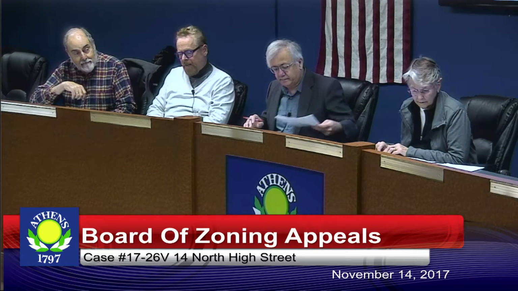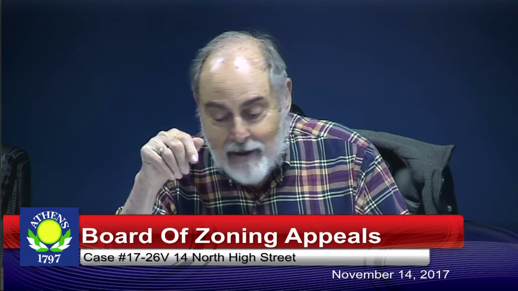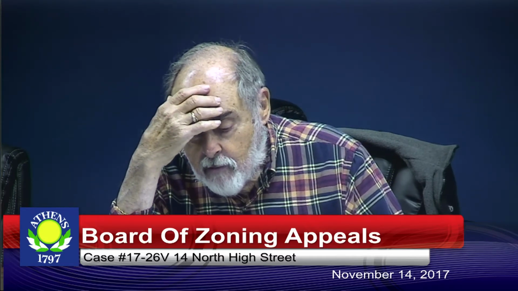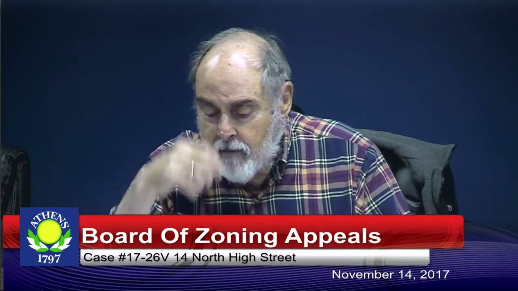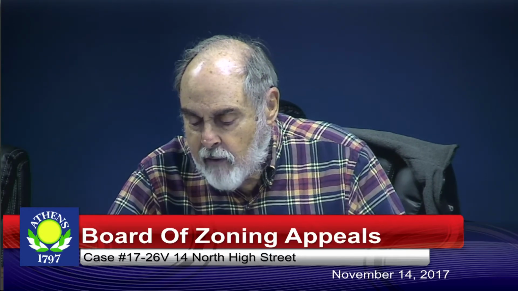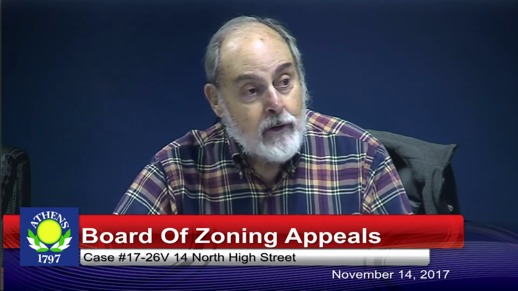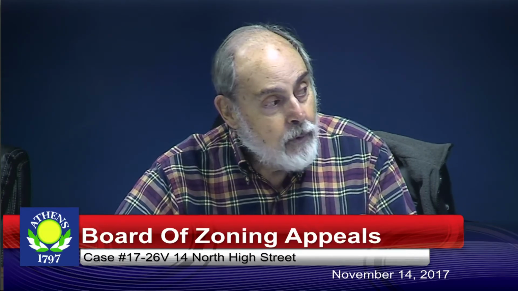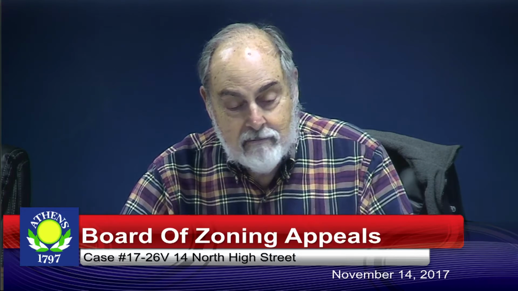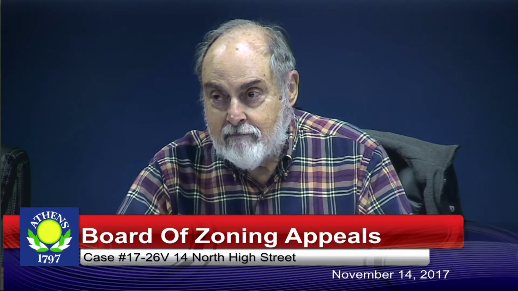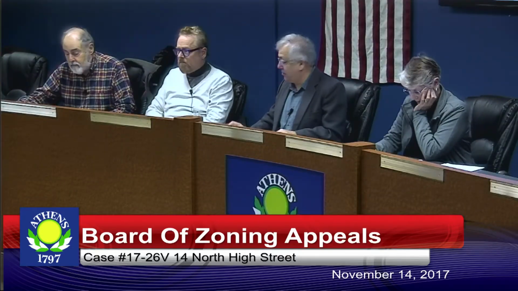Any discussions or anyone who wants to make a motion? I'll make a motion. I move that the Board of Zoning Appeals grant a variance to 14 North High Street, granting variances for a change. I'm not going to read all the rest of this, just put that into the document. Verbatim? Verbatim. Okay. Second, anybody? A second. John seconds.